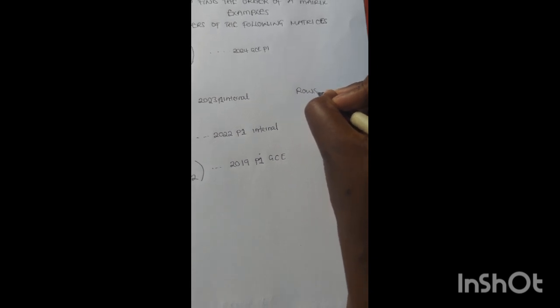Rows and columns. So which one is a row and which one is a column? I think we've heard people say this a lot in class: I sit in this row, I'm sitting in this column.